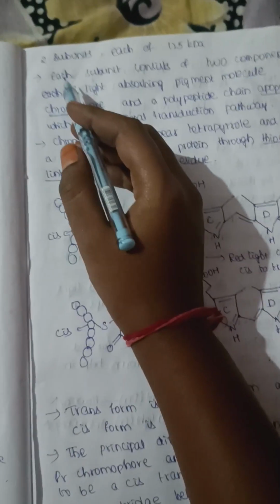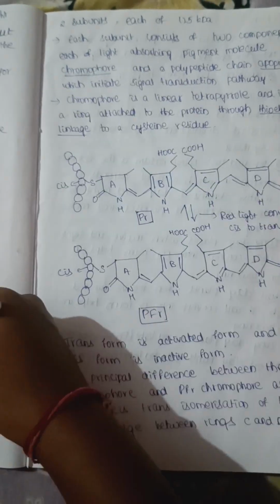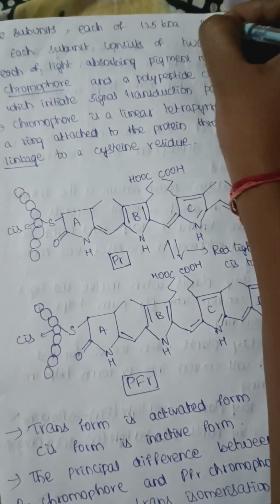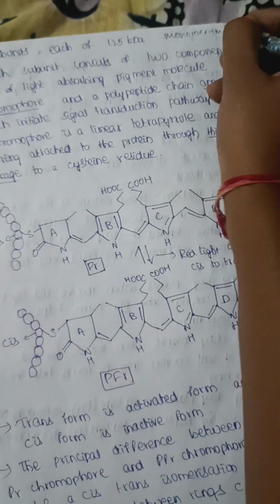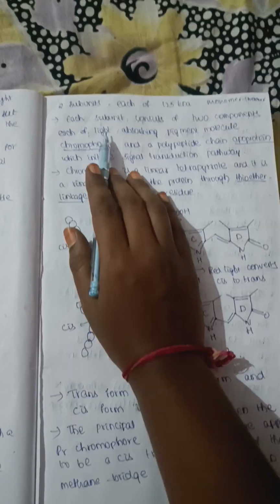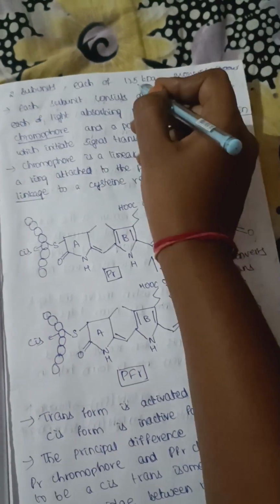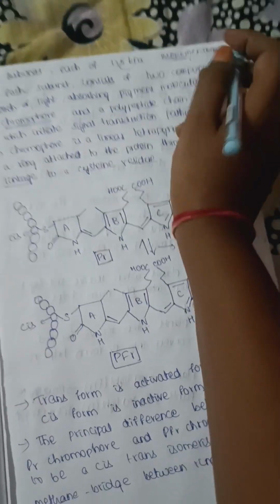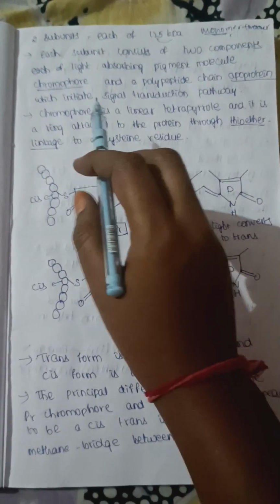So it is a homodimer. Homodimer means two monomers combine to form one homodimer. Each monomer weighs about 125 kilodaltons, so both combined it is 250 kilodaltons.